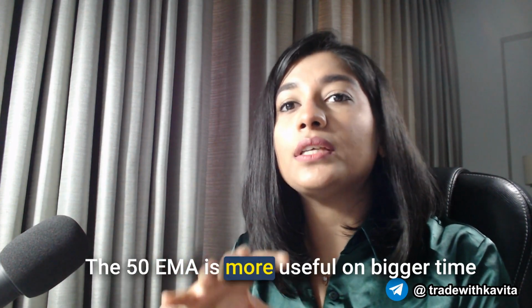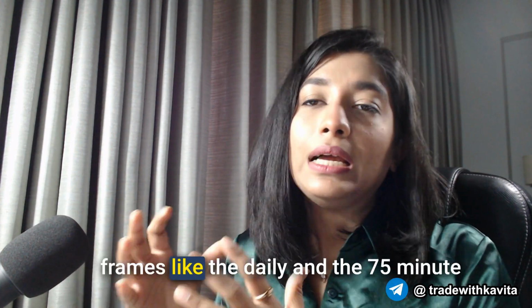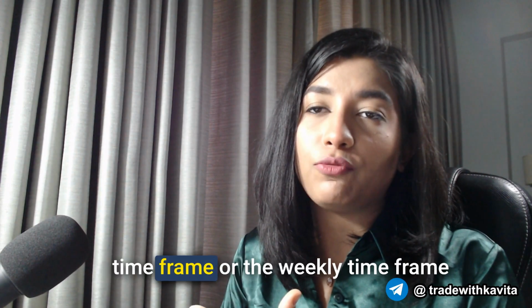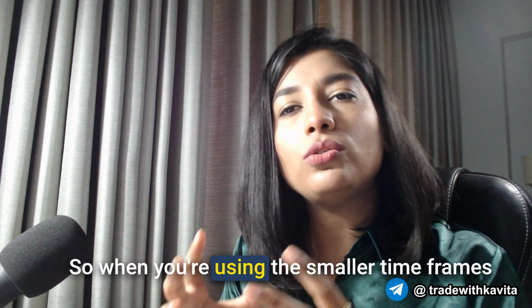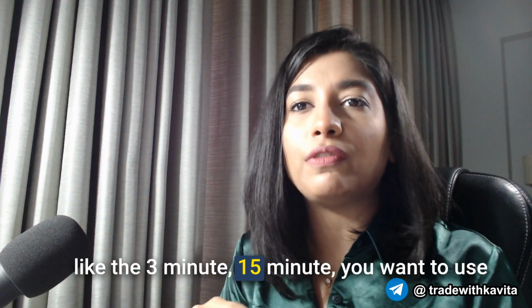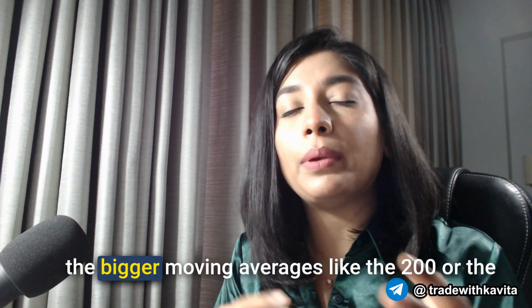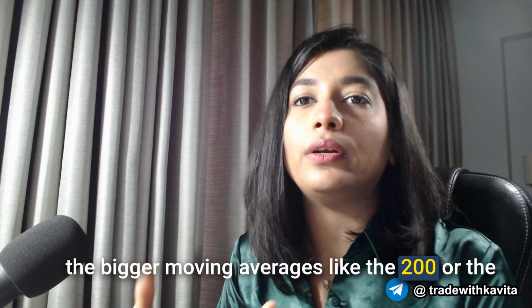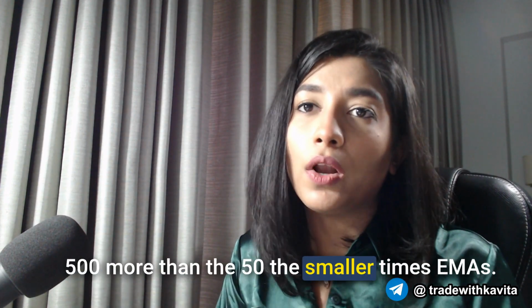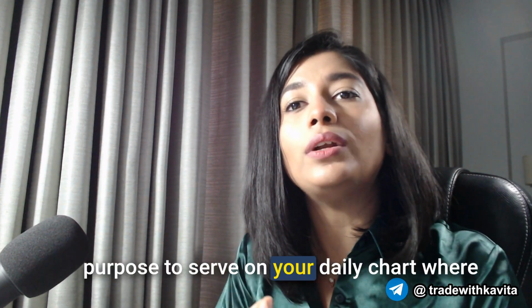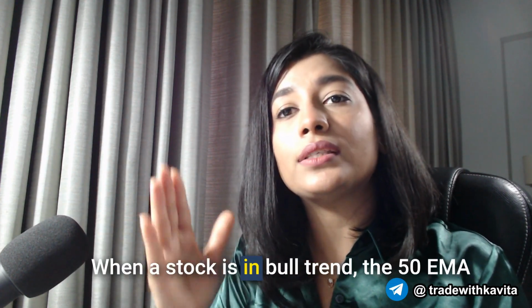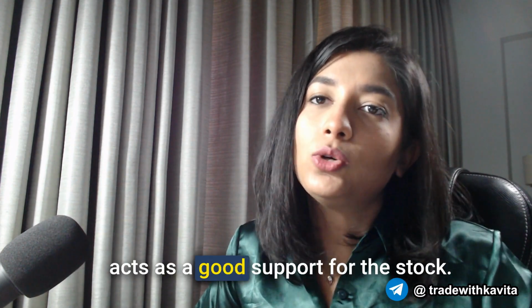The 50 EMA is more useful on bigger time frames like the daily, the 75-minute or the weekly time frame, and less useful on the smaller time frames. When you're using smaller time frames like the 3-minute or 50-minute, you want to use the bigger moving averages like the 200 or the 500 more than the smaller EMAs. The 50 EMA has a more important purpose on your daily chart, where when a stock is in a bull trend, the 50 EMA acts as a good support for the stock.